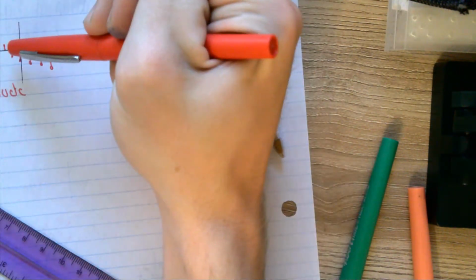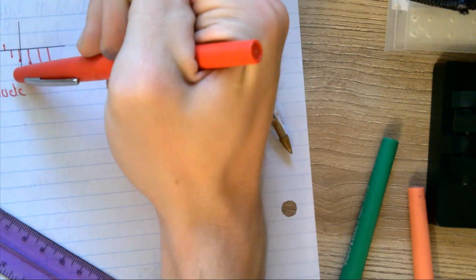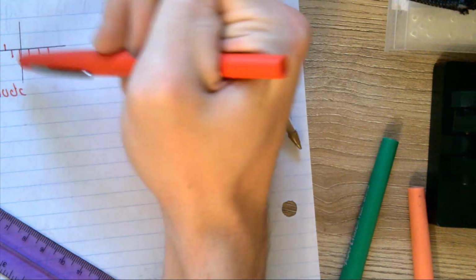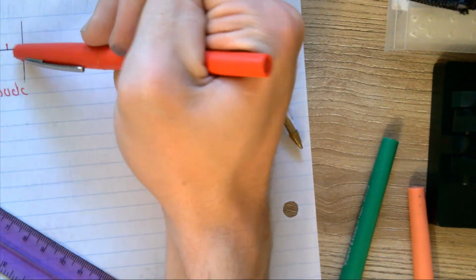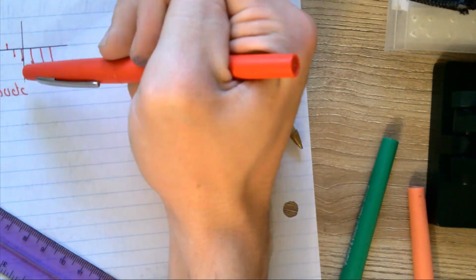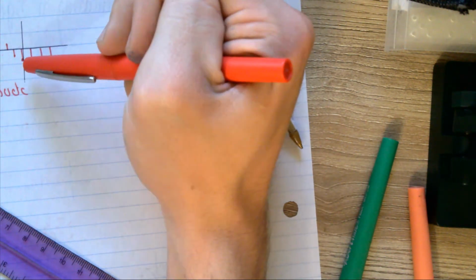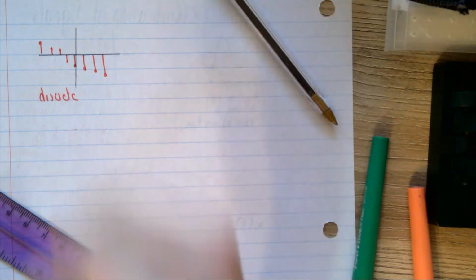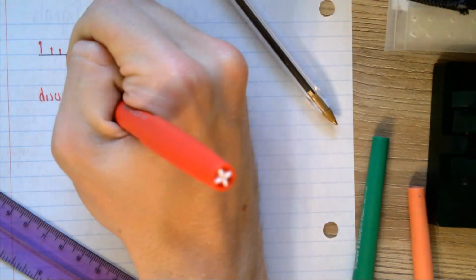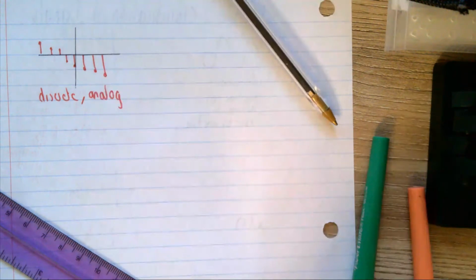Is this analog or digital though? In digital, it's either 1 or 0. There's 2 states you can go between. We see there's multiple states here. It can be 1, 0.5, 0.25, negative 0.25, negative 1, negative 2, and you can tell it's not set between either on or off. And so therefore this signal here we say is discrete and also analog because it is not set between 2 states like a digital signal would be.